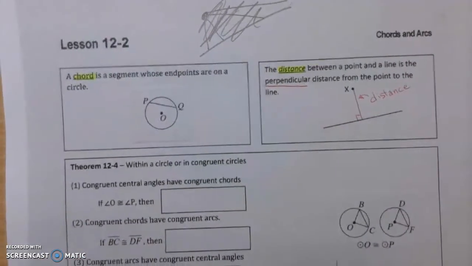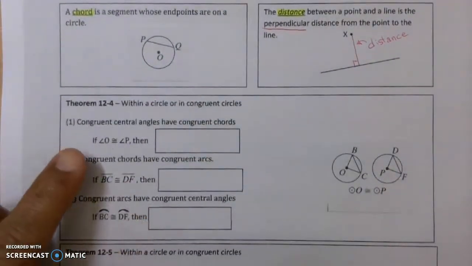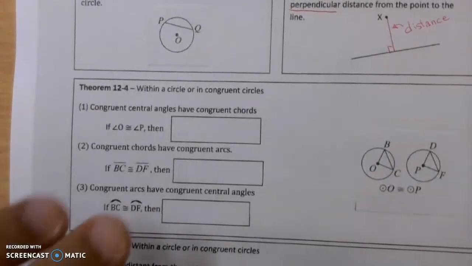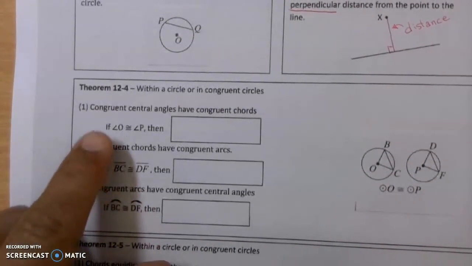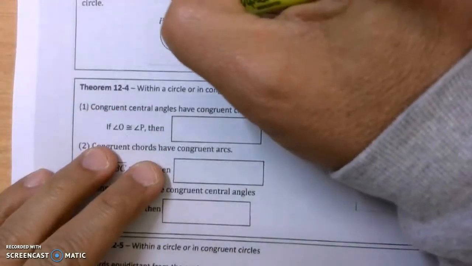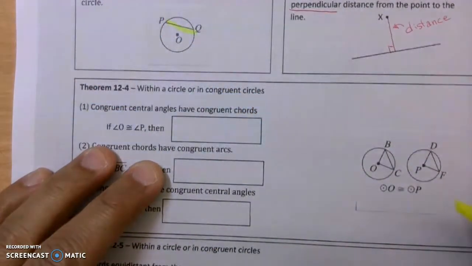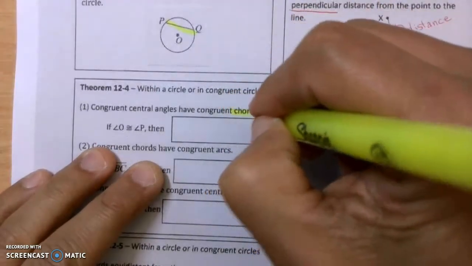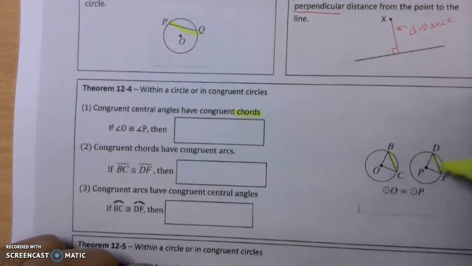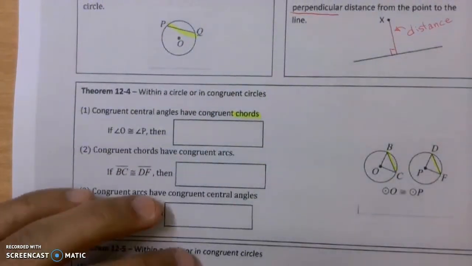All right. Here is the first theorem, and it involves three components. It involves chords. Again, a chord is just basically a line in a circle. And a chord has a length that could be inches, centimeters, feet.